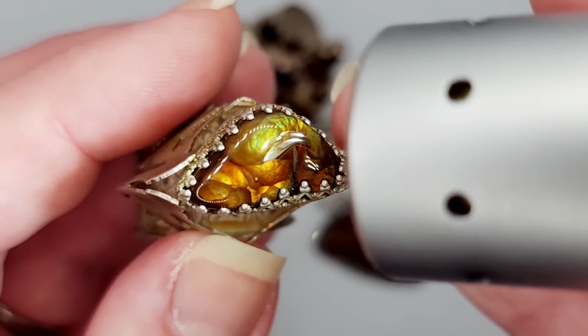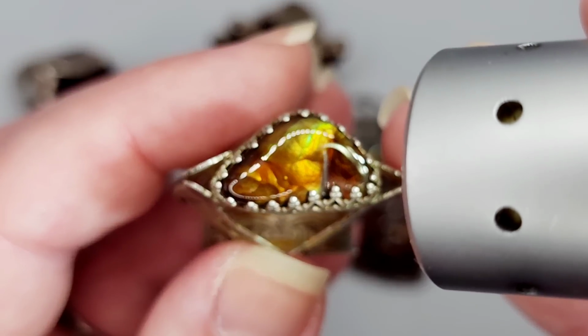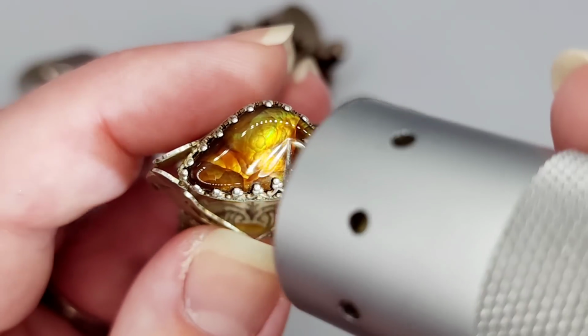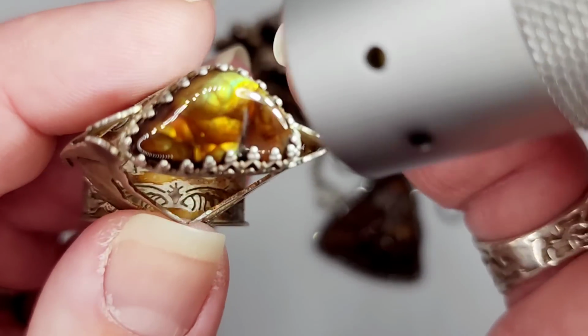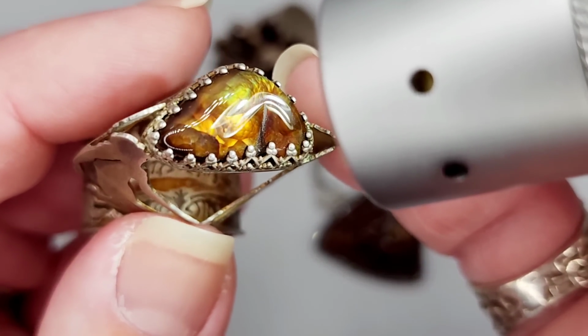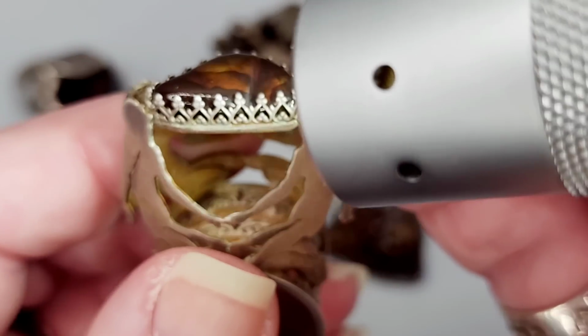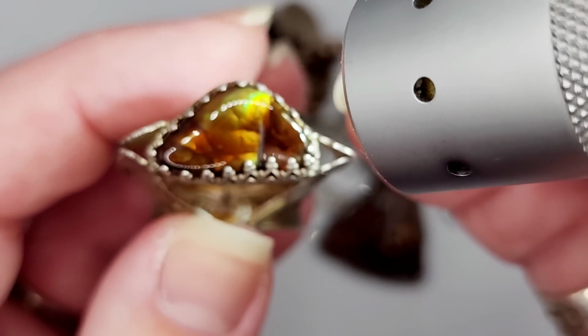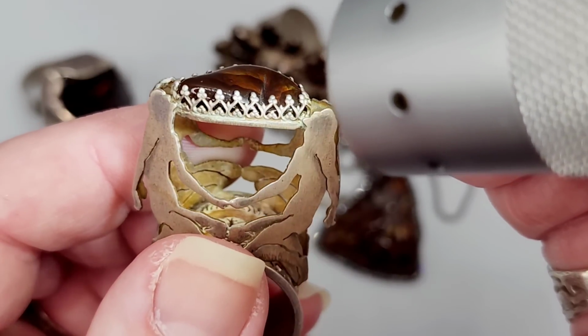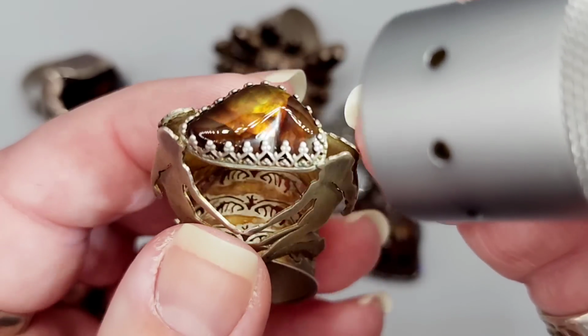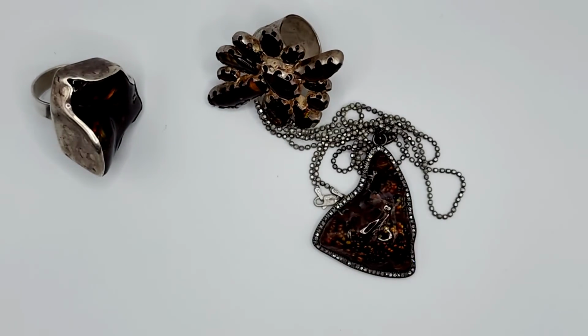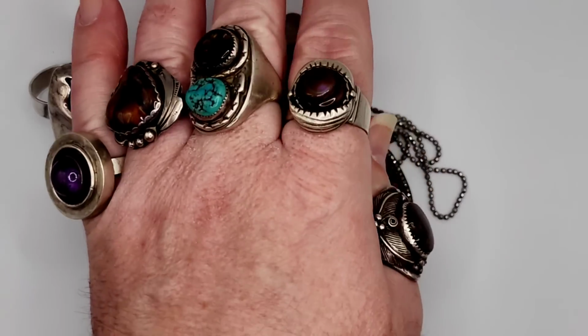They cut it for the fire, and they cut it so that they can capture that internal fire. Lime green, orange, yellow, gorgeous fire agate stone. That one I think was about 9 carats total, and I loved that ring. Very much so love the ring. I love the style of the mounting, and I also love the stones.